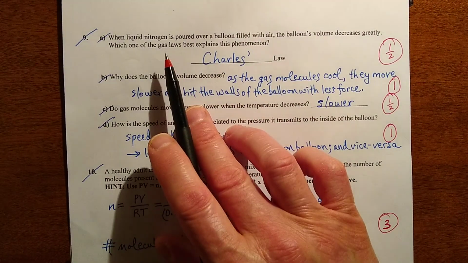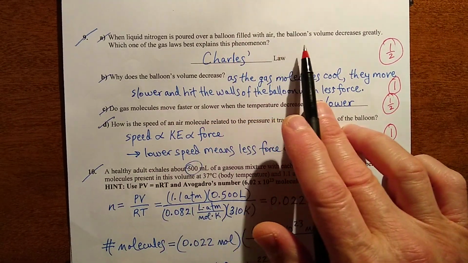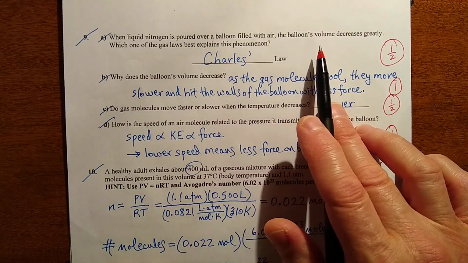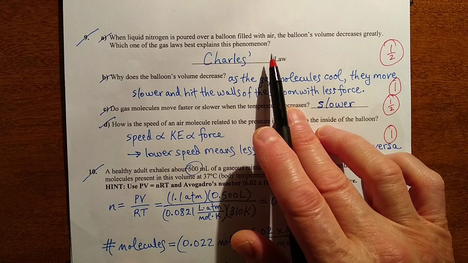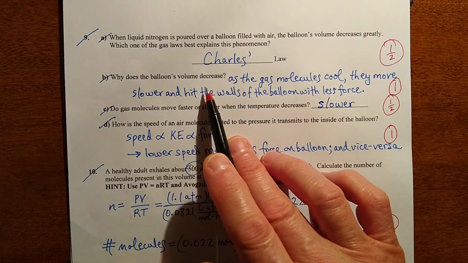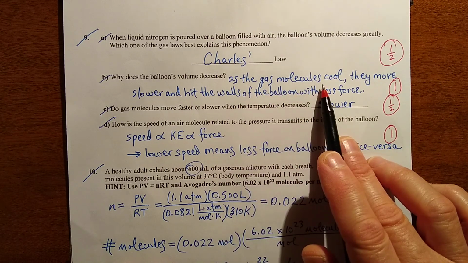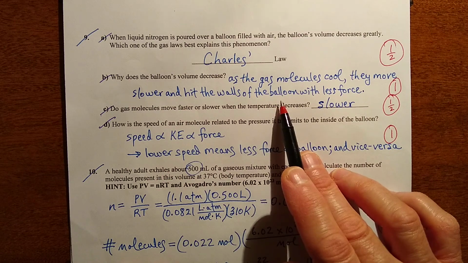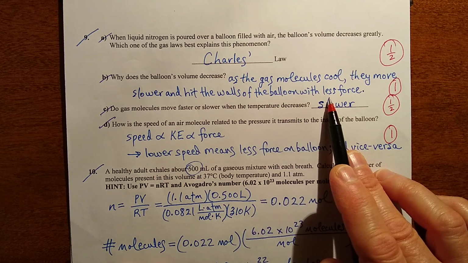When liquid nitrogen is poured over a balloon with air, the balloon's volume decreases greatly. Which one of the laws best explains that? That's volume and temperature being related. That's Charles's law. Why does the balloon's volume decrease? Because as the molecules cool from the liquid nitrogen, they move more slowly and they hit the walls of the balloon with less force. Therefore, they occupy less space and the volume decreases.